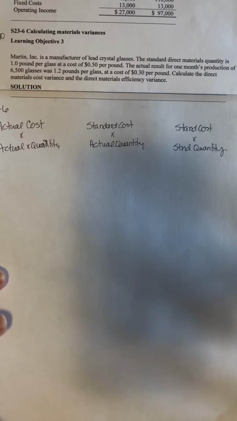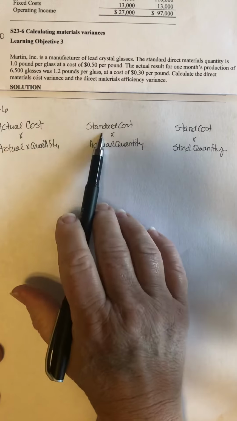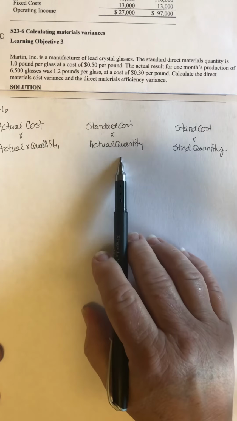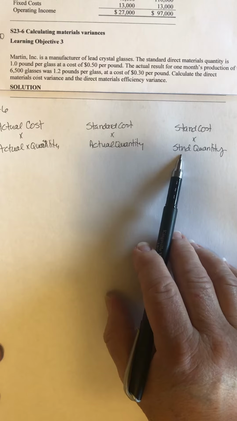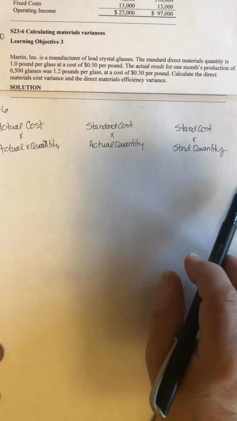All right, I like it set up like this because I think it's easier for you to see what the variances are. So from the first level to the second level, the only thing that's changing is your cost. So that's your cost variance. And then from the second level to the third level, the only thing that's changing is the quantity. So that's your efficiency variance. Sometimes you hear it referred to as quantity variance.